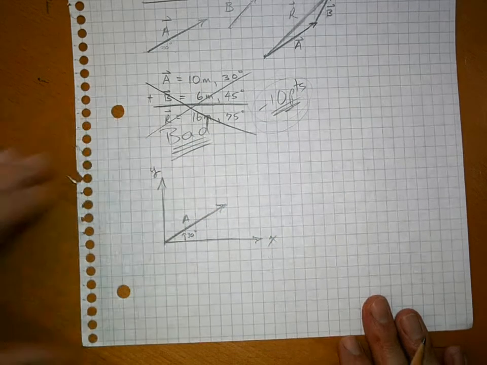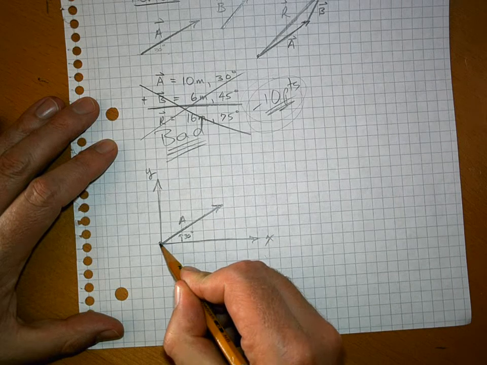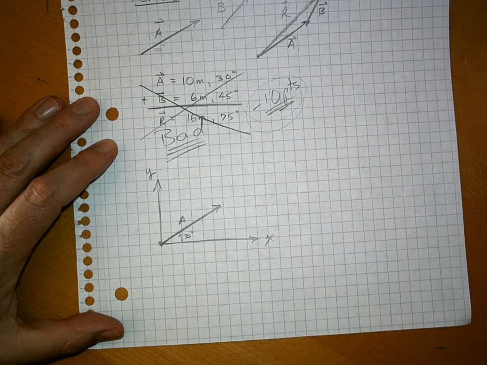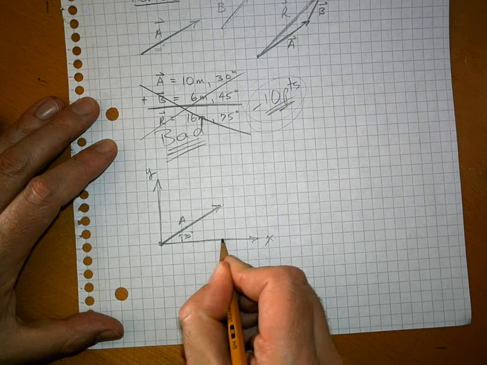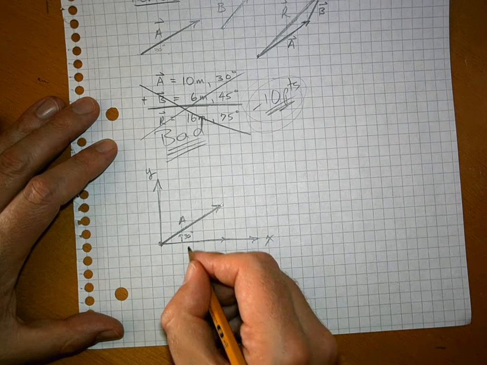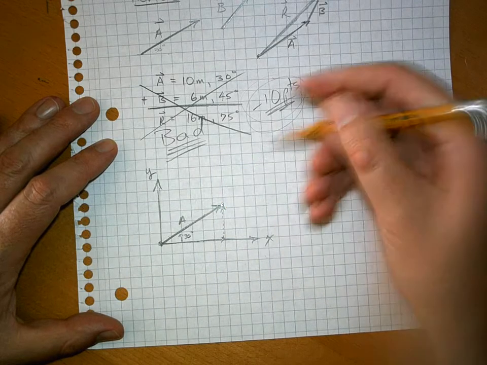But here's what we're going to do. In order to go from here to get up to here, we can also go along the X direction, and then go up in the Y direction.